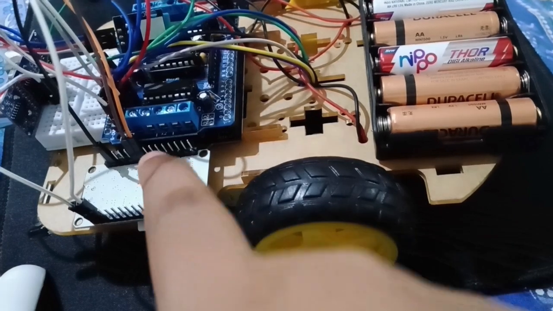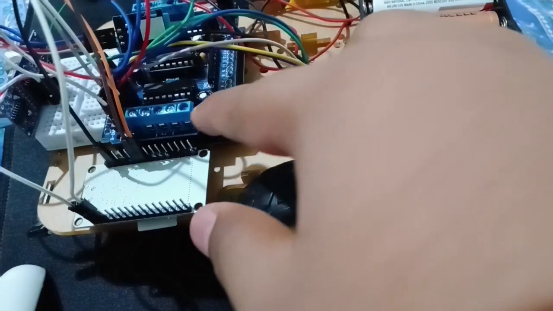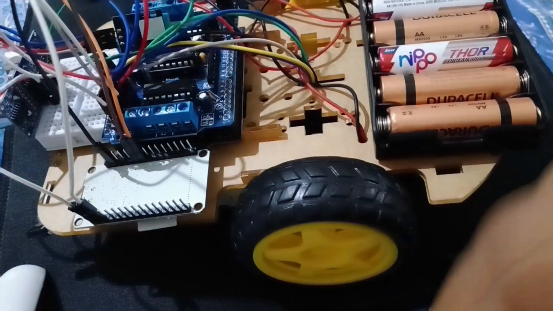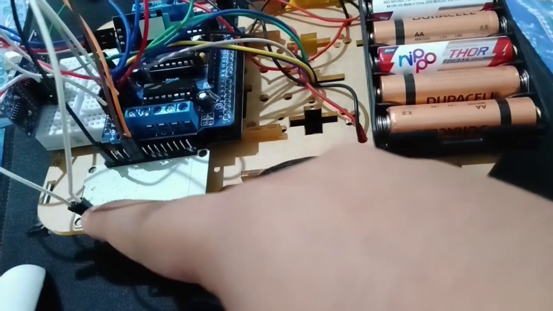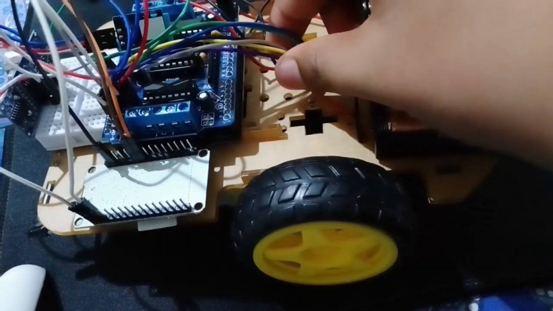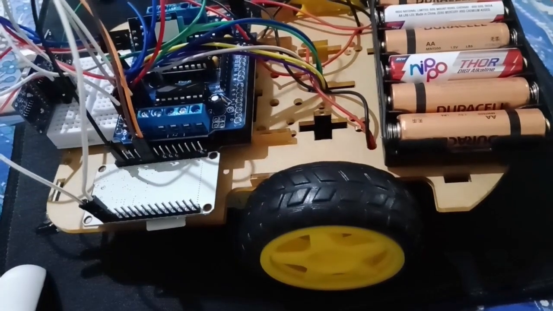In the Arduino, VIN is 9V, so 5V is connected to VCC of the Arduino. I've connected it to these extra pins added right here, and the GND is connected to the GND which is somewhere right here. It's kind of hard to see because the IR sensors are covering this stuff here.